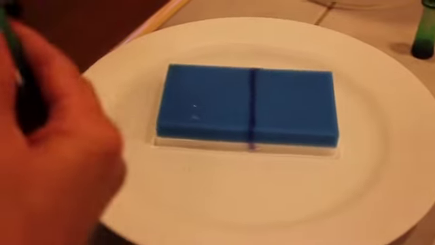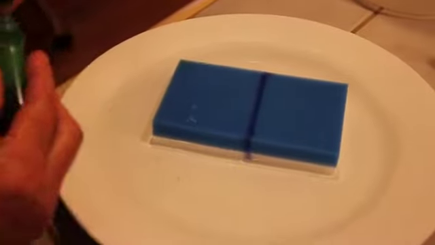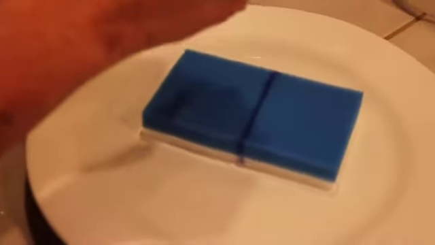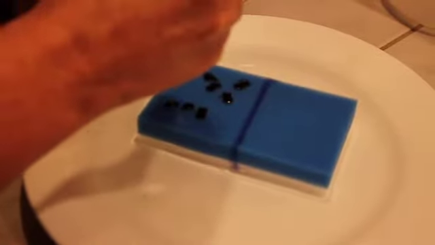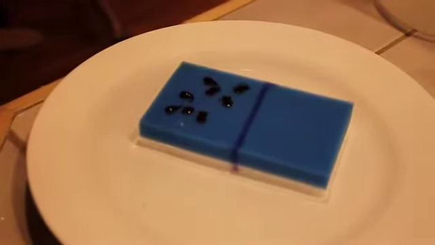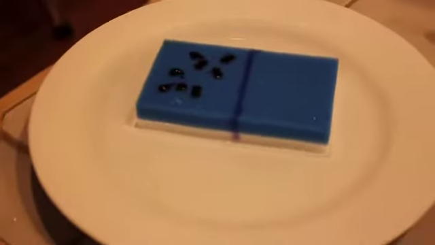So I'm going to take the contamination, and we're only going to put it on one side. This is the contaminated area on this property right here. We'll just kind of do it miscellaneously. I think I added enough. Okay, contamination in place.